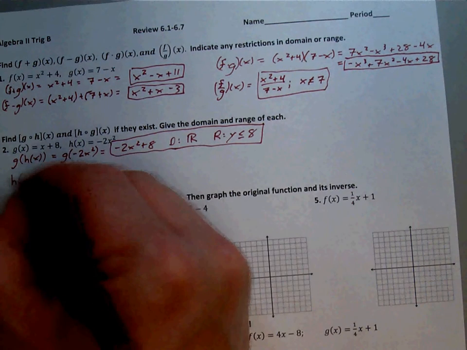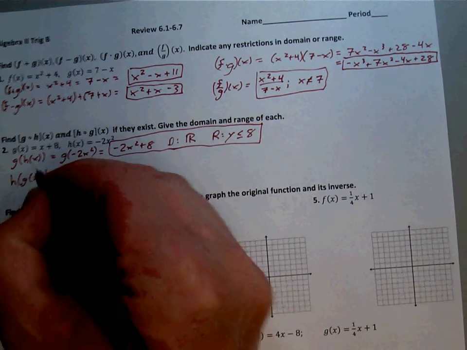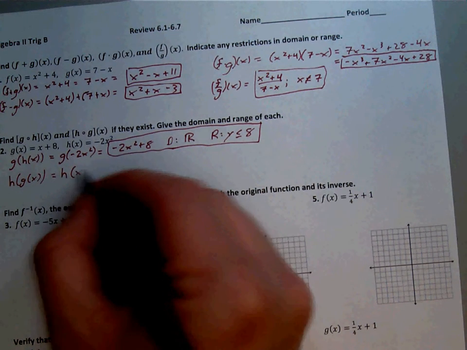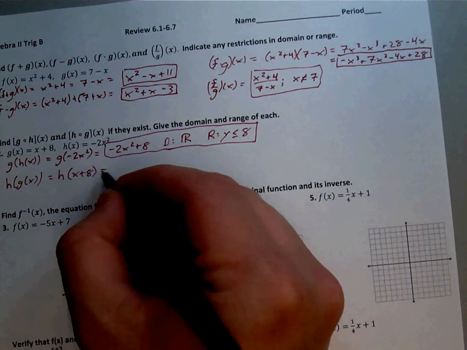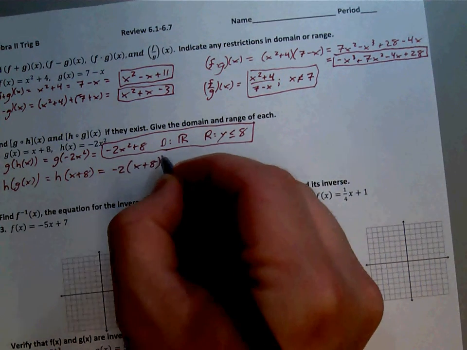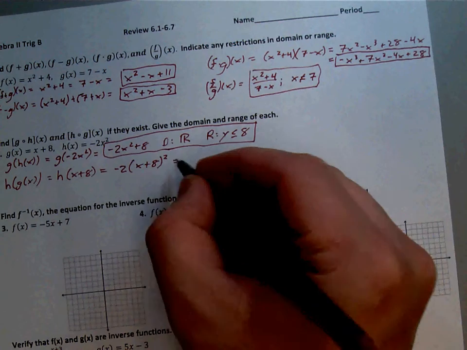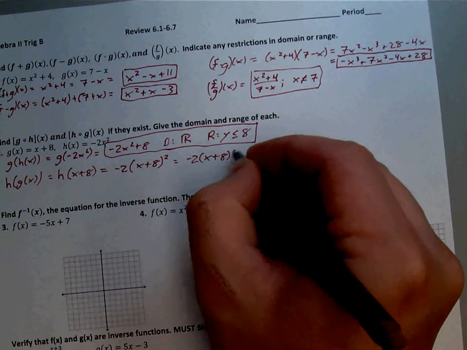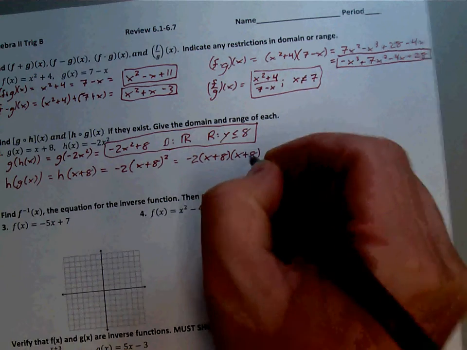And then for h of g of x, so g of x is x plus 8. I'm plugging that in to the h, so negative 2 times x plus 8 squared. When you square x plus 8, you have to actually think of it as x plus 8 times x plus 8 and FOIL it out.